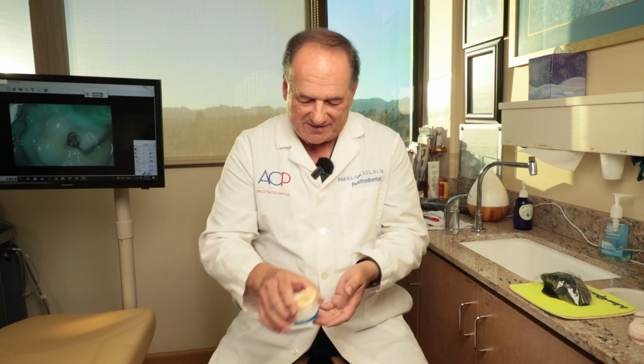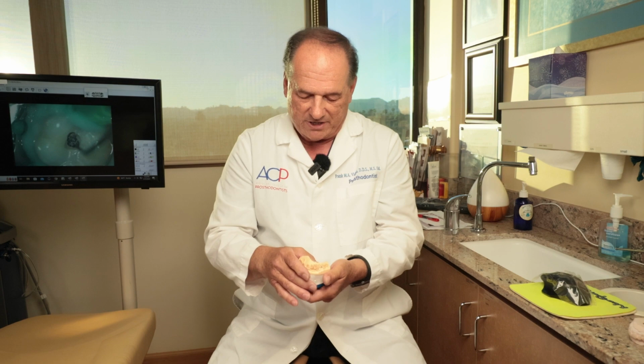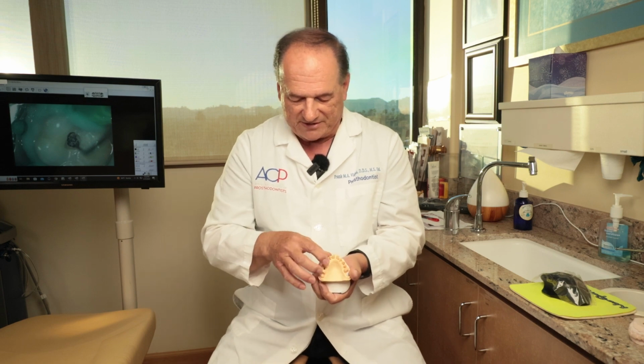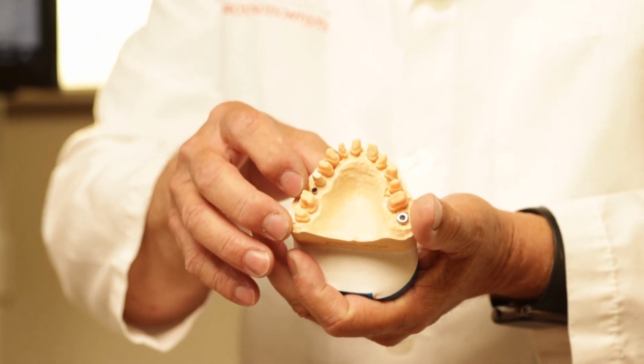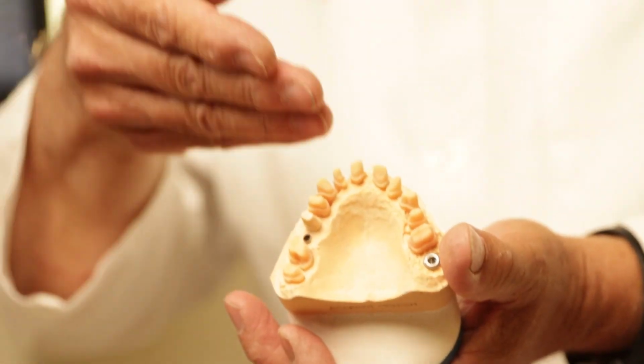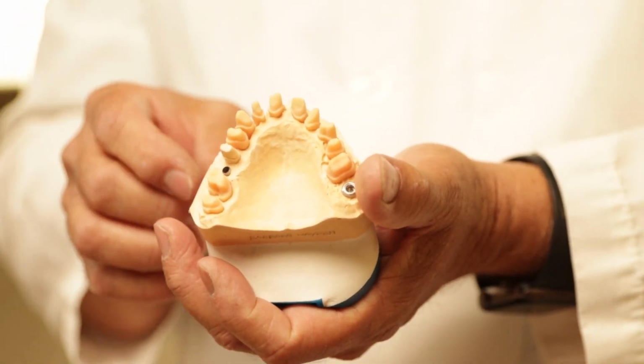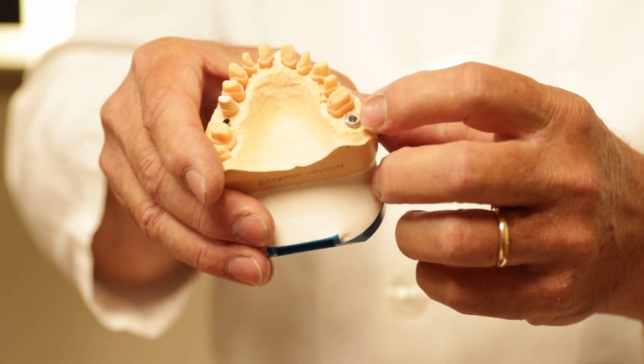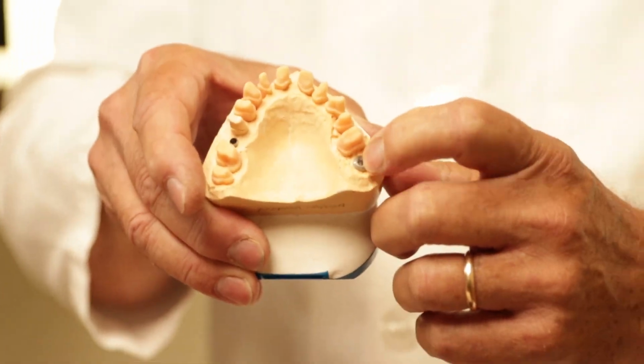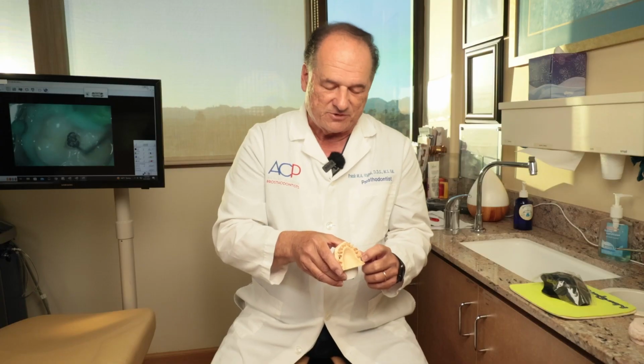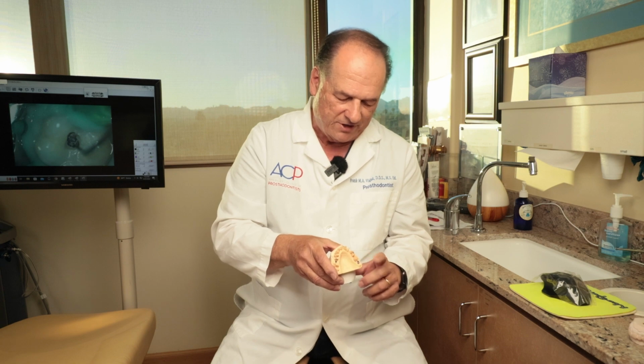Planning, again, is everything. Here's an example of a patient where we could have placed a bridge here, but to keep teeth separate, an implant was placed. Here, a molar in the very back, there is no option for a bridge.